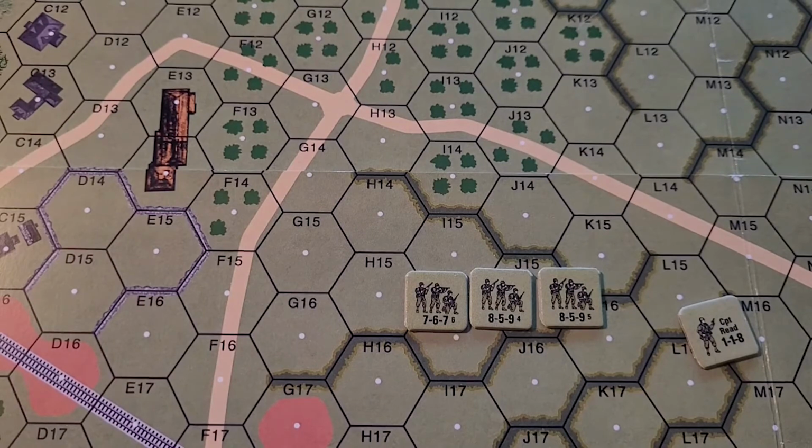There is one type of movement that I do want to talk about, which is called Platoon Movement. But before I do that, we need to talk about stacking and how many units can actually be in a hex at the same time. It's pretty easy to remember. When it comes to personnel, you can have up to 12 stacking points.